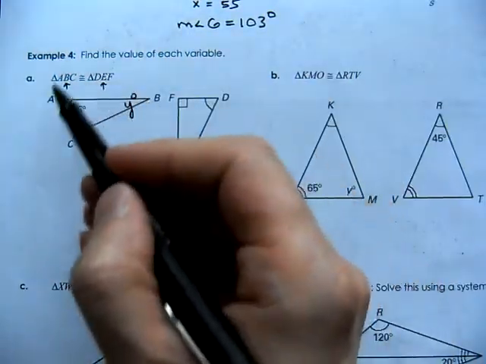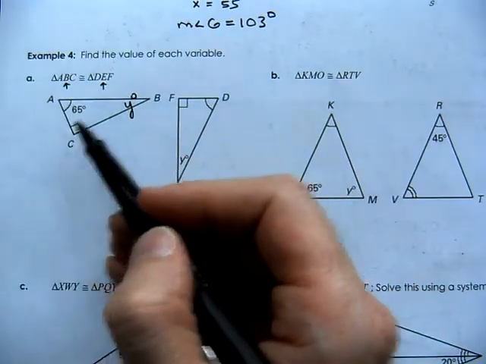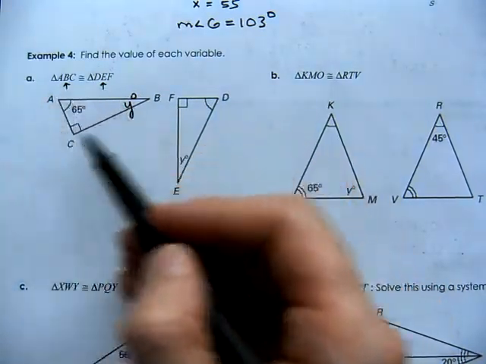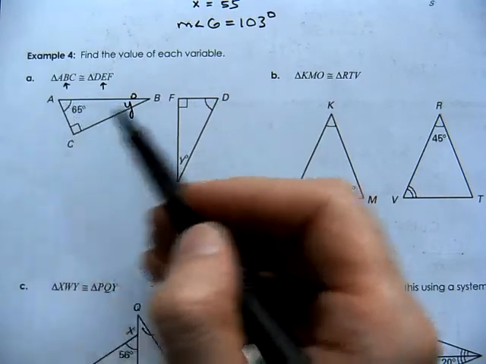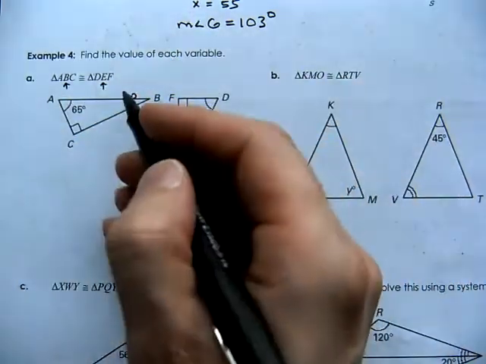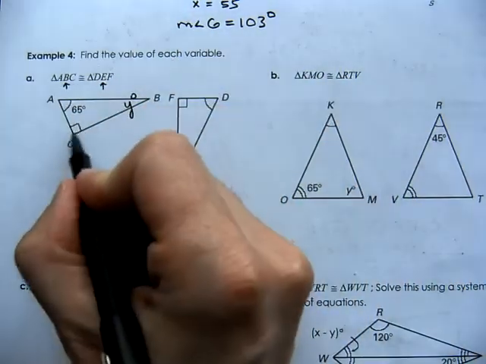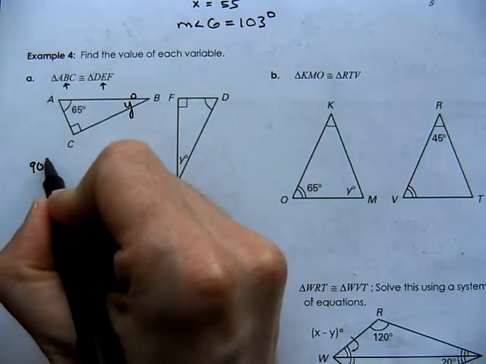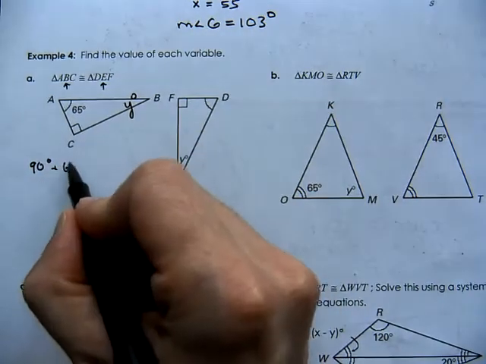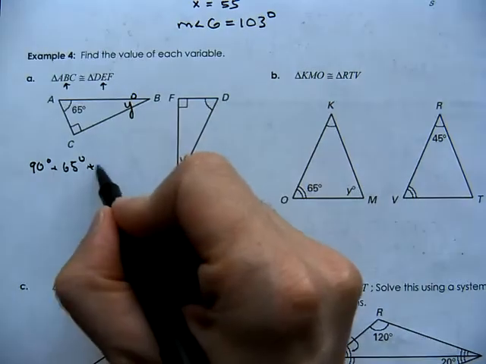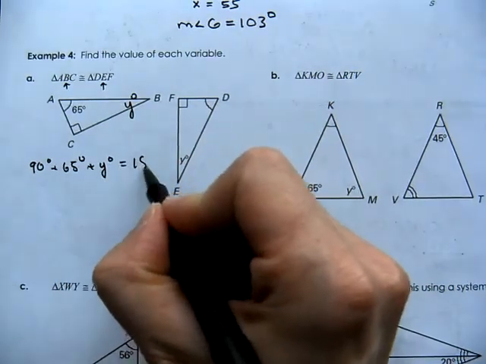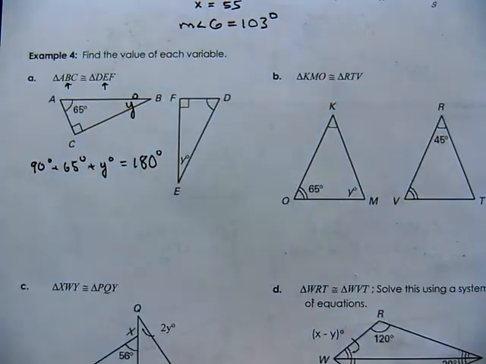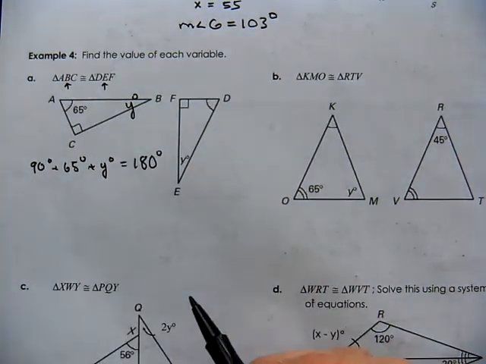So in other words, get a triangle where you have all the angles identified with something, then we can say all three angles have to add up to 180 degrees. So this is a 90-degree angle, and this is a 65-degree angle. This is my y degree angle, and they all add up to 180 degrees. So we'll solve for y that way.